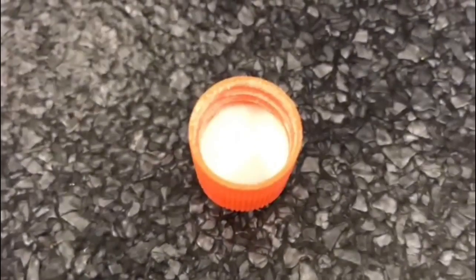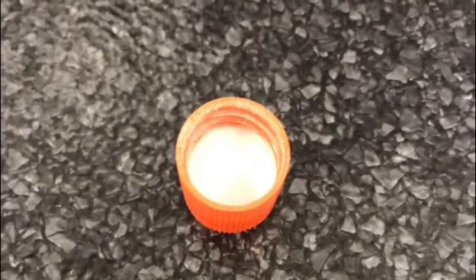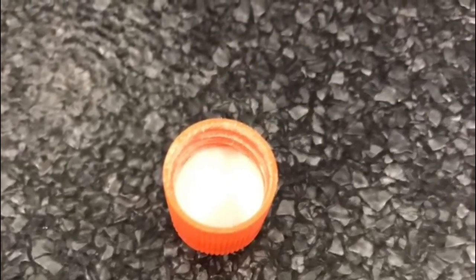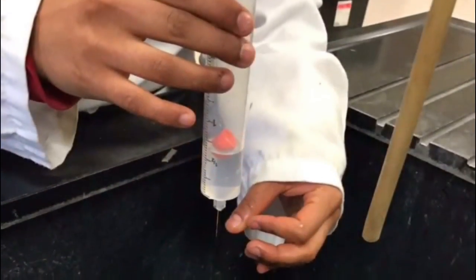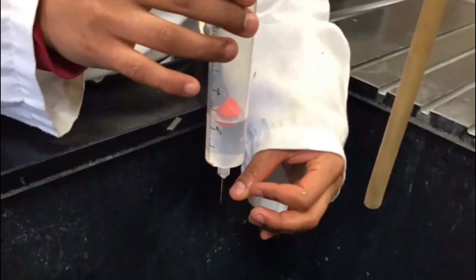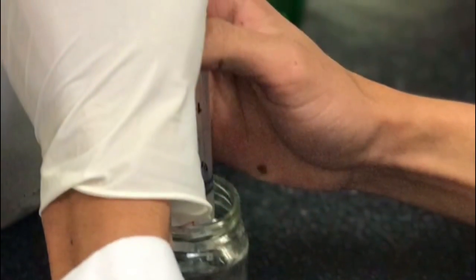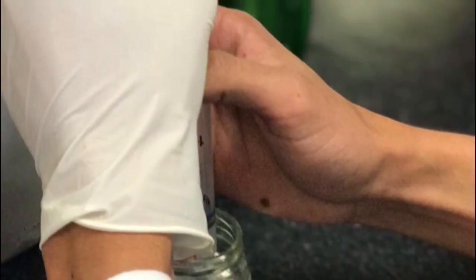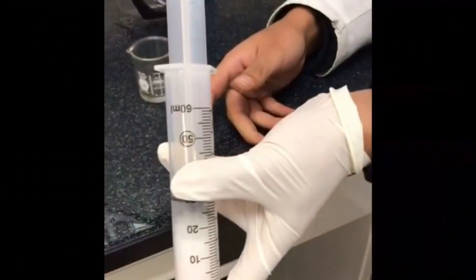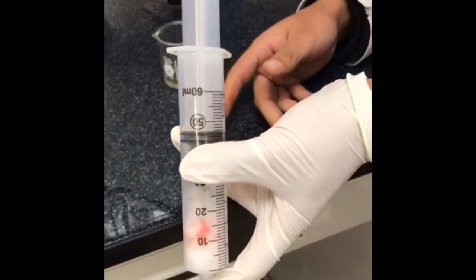In this practice, we prepared carbon dioxide. We mixed in a syringe 0.22 grams of sodium hydrogen carbonate and 5 milliliters of acetic acid. Then we shook the syringe and produced the gas. Here we can see how the fire was extinguished as a consequence of the lack of oxygen in the carbon dioxide.